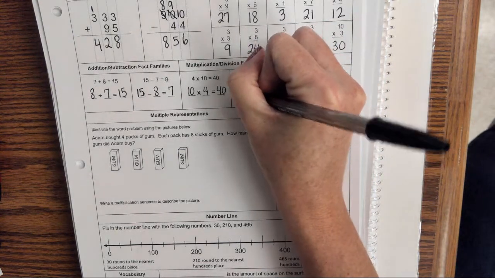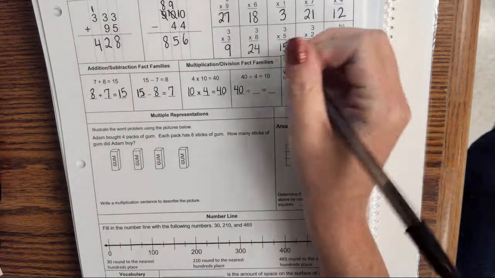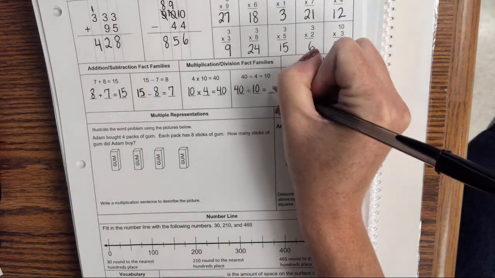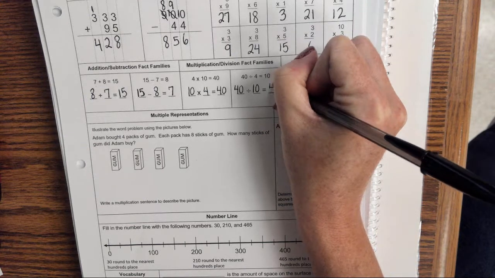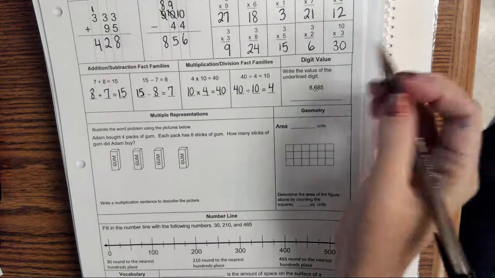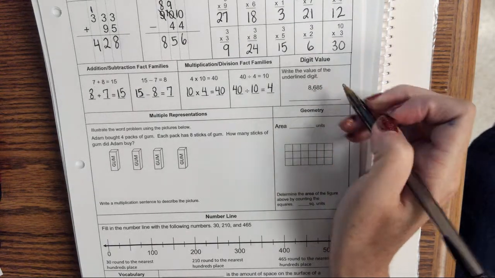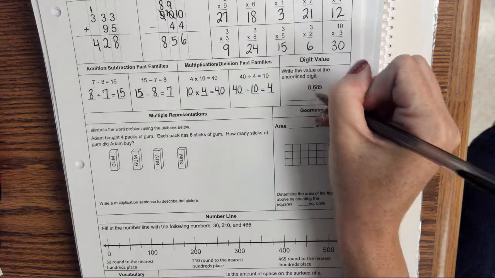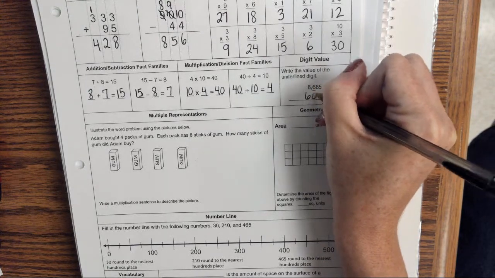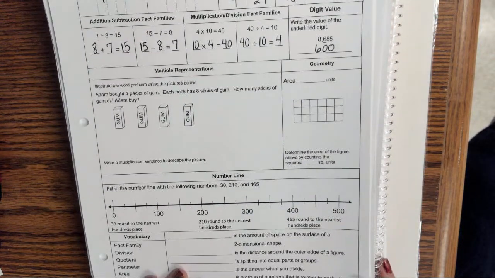We're going to put 40 divided by, and I'm going to use my other number here, 10. 40 divided by 10 equals 4. Same numbers in that fact family. Write the value of the underlined digit. They've underlined the 6, and in this number, that's in the hundreds place, so that 6 has a value of 600. Multiple representations. Adam bought 4 packs of gum.